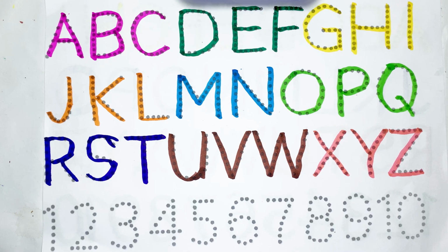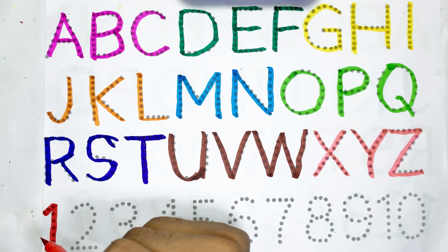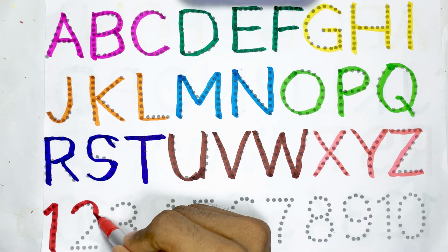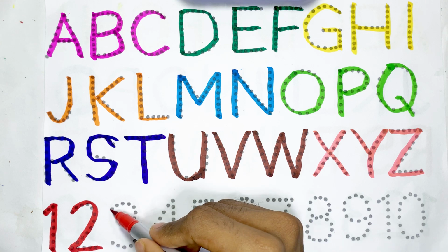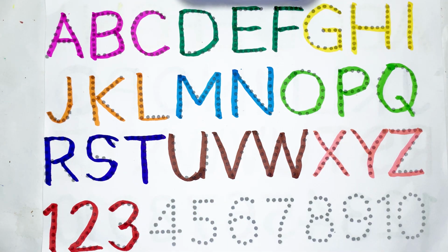Z for zebra. So kids, now you draw numbers and first you draw 1 and use red color. 1, 2, 3. So kids, now you draw 4 and use purple color.